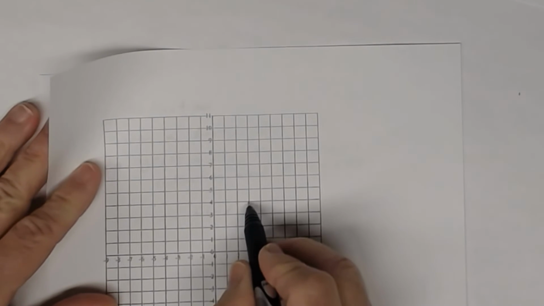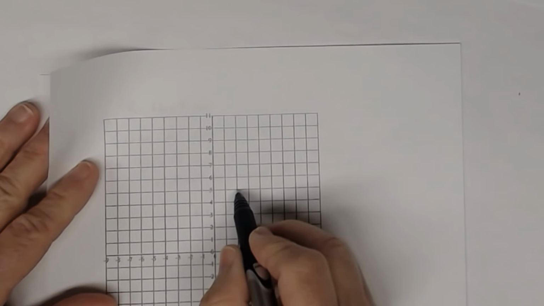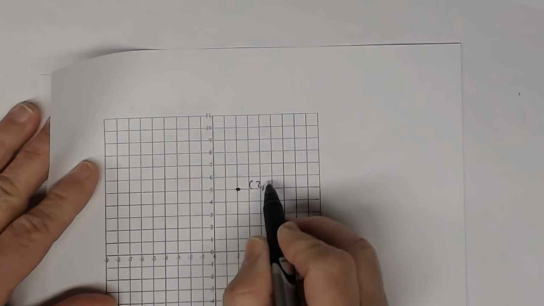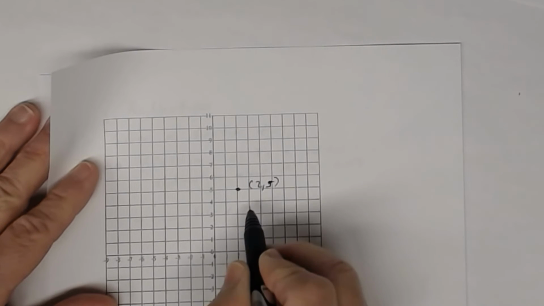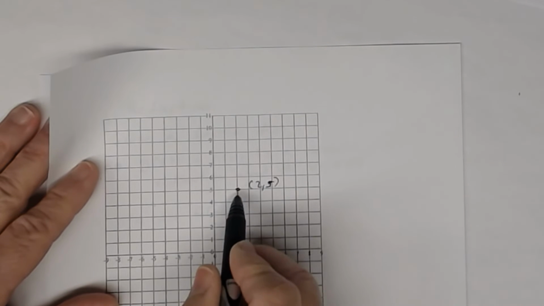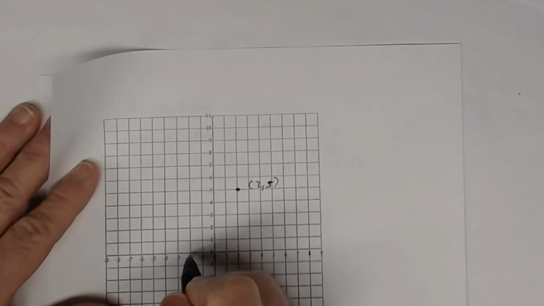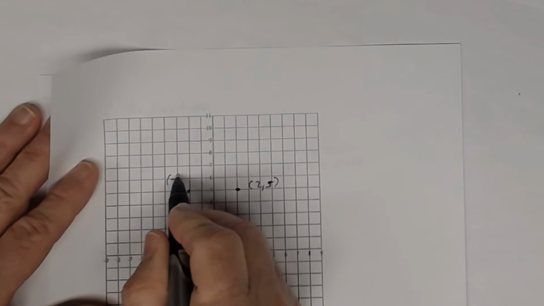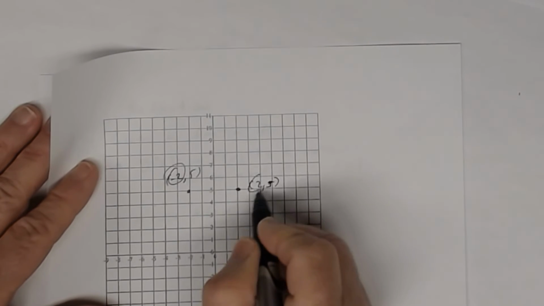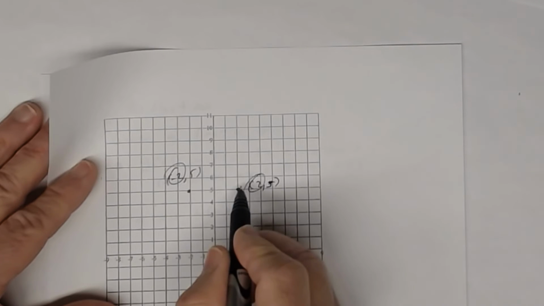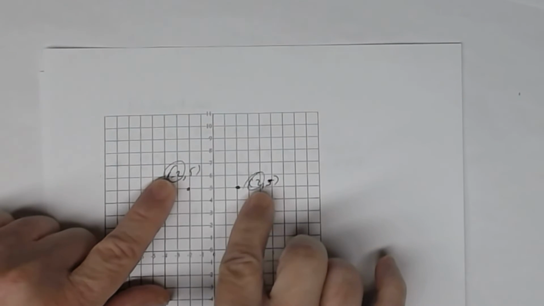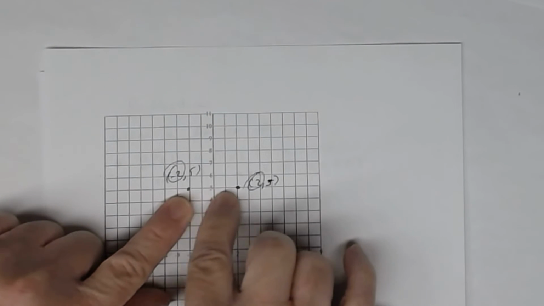So think about it this way. If you look at this point here, 2, 5, and I reflected about the y-axis, it becomes the point negative 2, 5, right? So notice the x's are opposites. When you think of x's being opposites, that's a reflection about the y-axis.